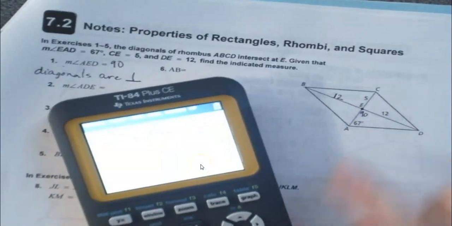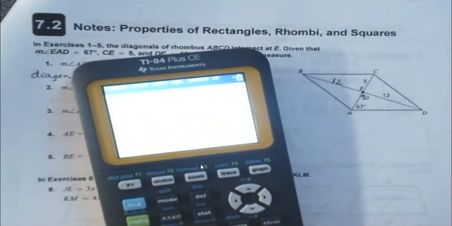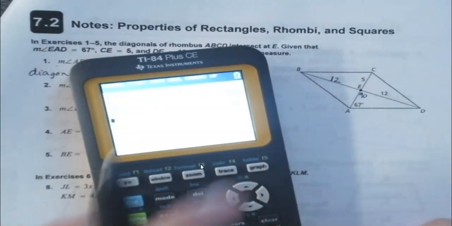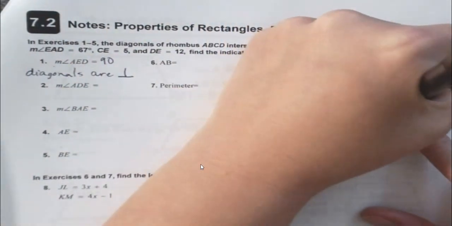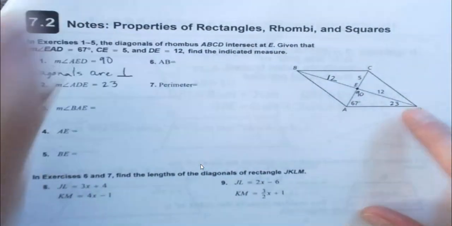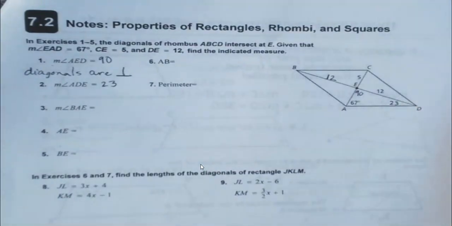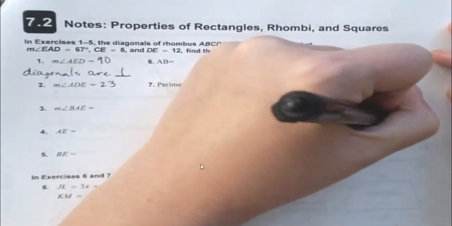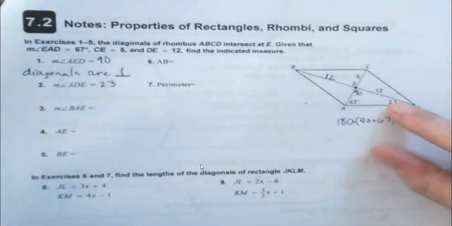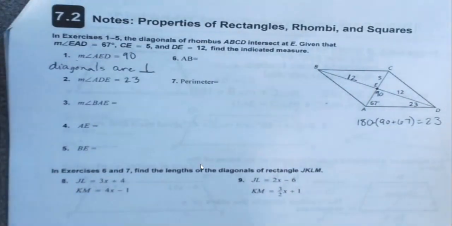So we've got 90 plus 67, and we want to subtract that from 180 because whatever is left over is this angle. So 23 is going to be ADE. And that's how you solve for that. If it helps, you could do 180 minus 90 plus 67. You can write that out to kind of figure out where that came from when you're looking back.